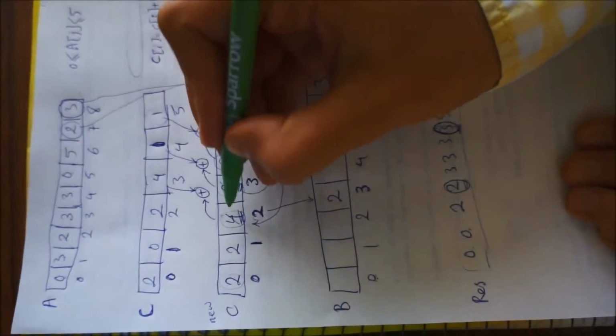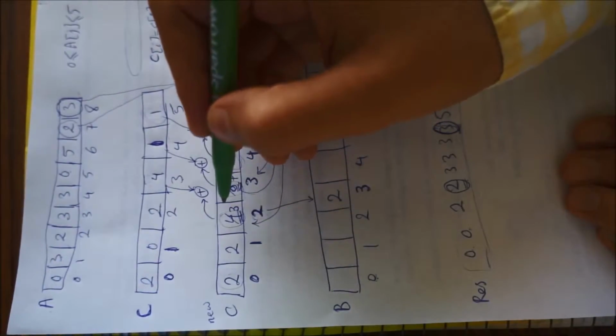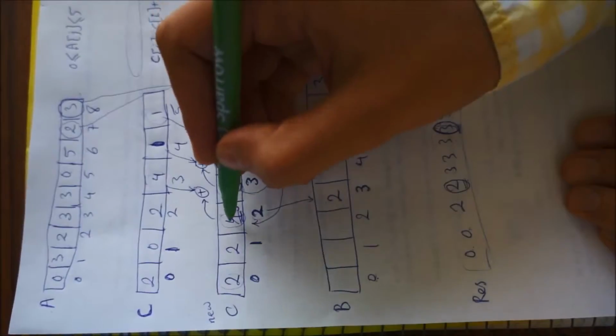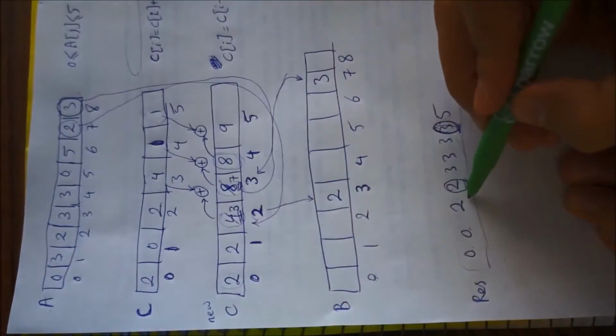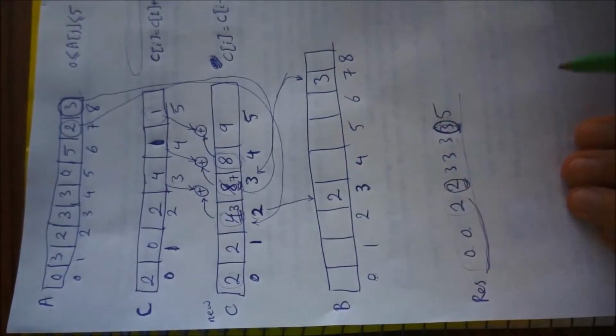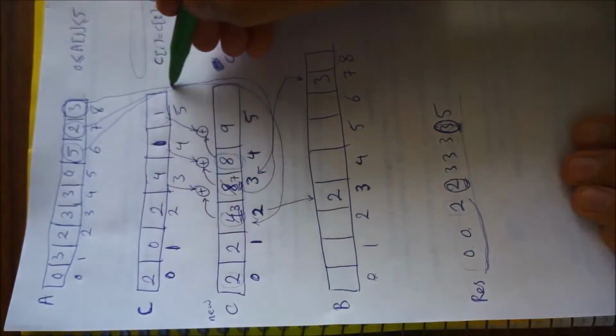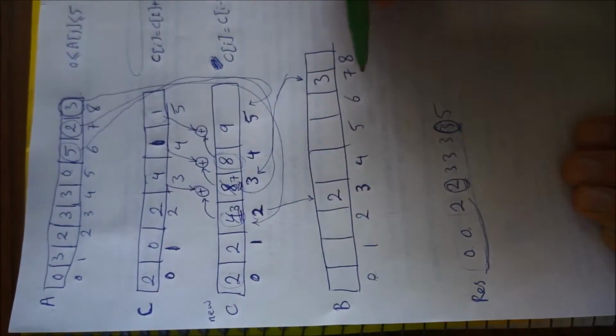Don't forget to decrease the number of the numbers that are less than or equal to 2 in the new C. Because now we have 3 numbers that are less than or equal to 2, because we're done with this one. So we're talking about this one now. Go to the next number, 5. Go to the position, to the index 5 here.